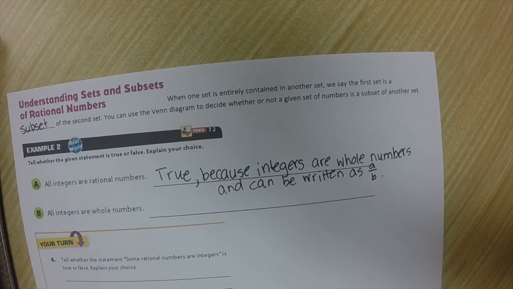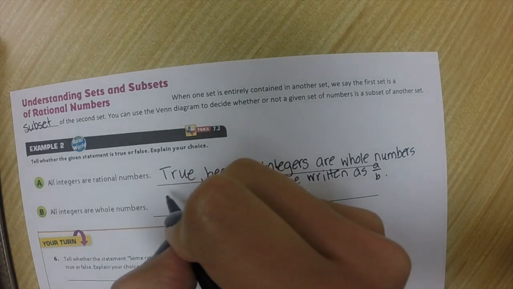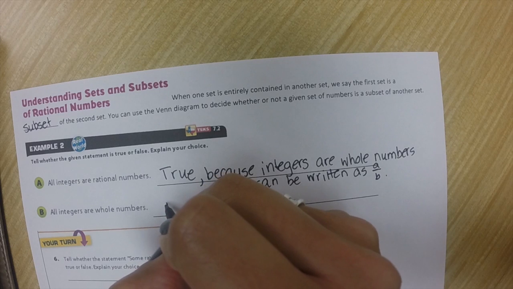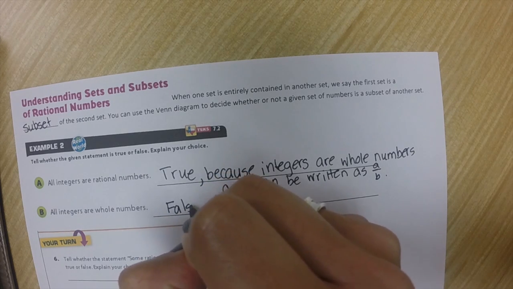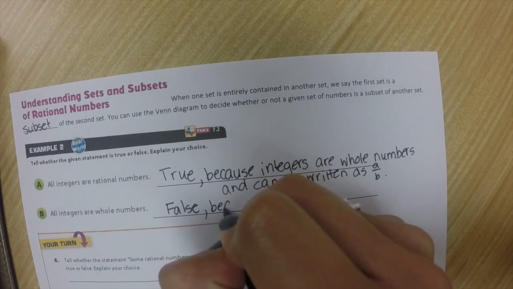Okay, what about the statement they give you in B? All integers are whole numbers. That is also true. All integers, no, that is a big false, silly machine. I had to read it again. All integers are whole numbers. Always read more than once. So it's false because on a number line, we have positives and their opposites. We have negatives. Remember, negatives cannot be whole numbers because you can't start at 0 and count up and get a negative number. So we have to say false because it's negative.